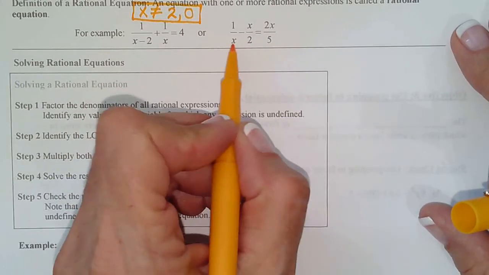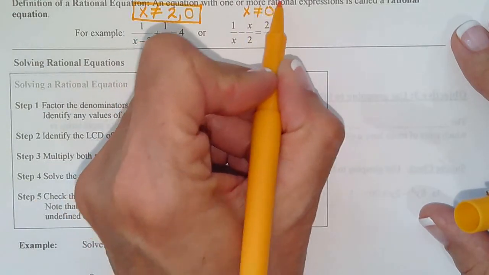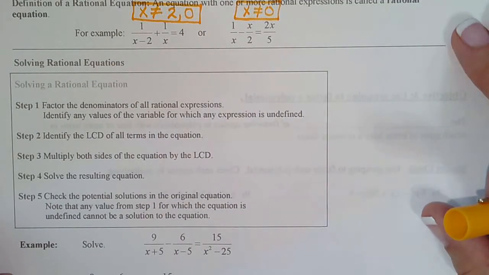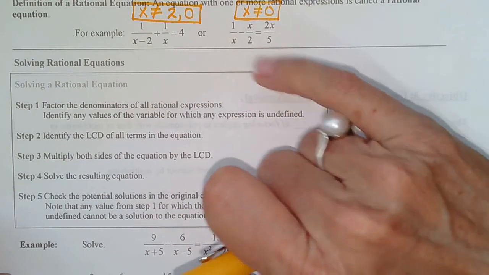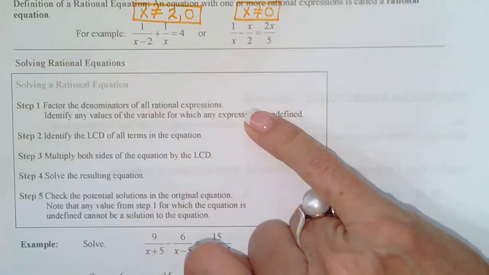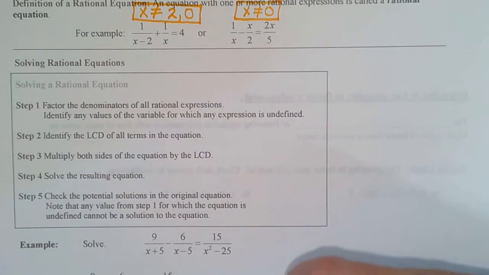On this one, the only thing that would make this denominator 0 is 0. So x cannot be 0 on that one. So let's say I had 0 and 5 for my answers on this. I'd cross out 0. That would be an extraneous solution. And then in solution brackets, I'd just put the 5.